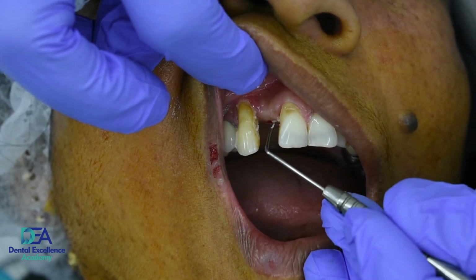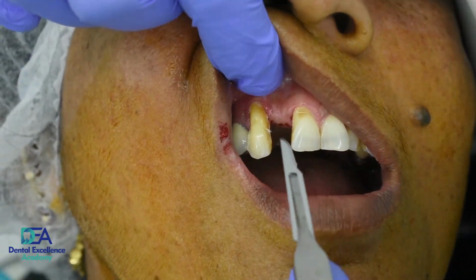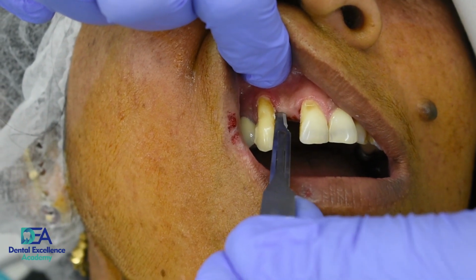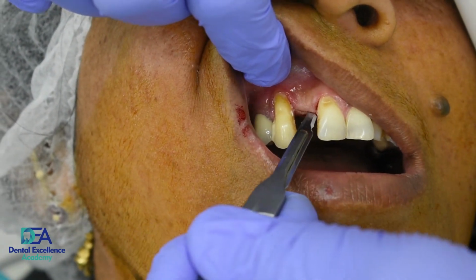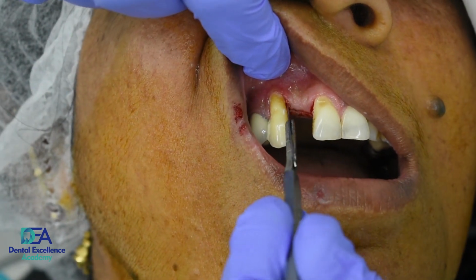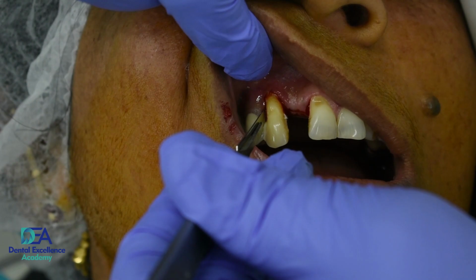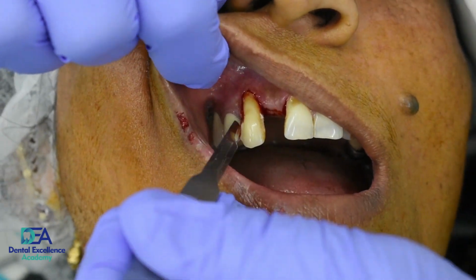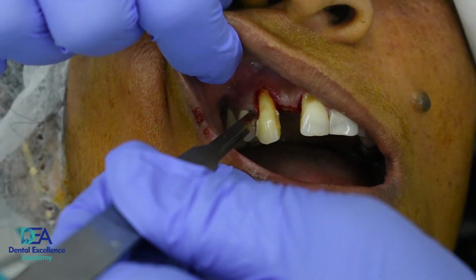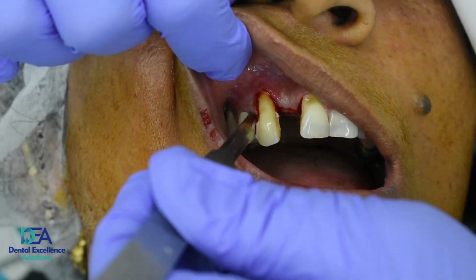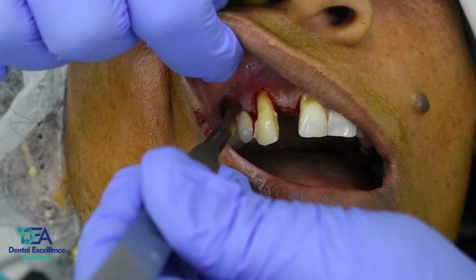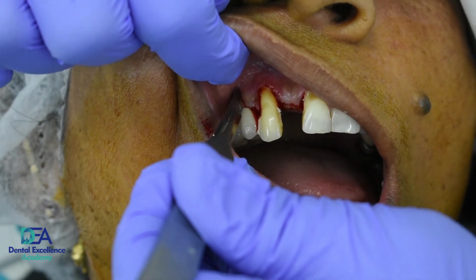So I'm starting with the crestal incision. And now I'm giving the sulcular incision.